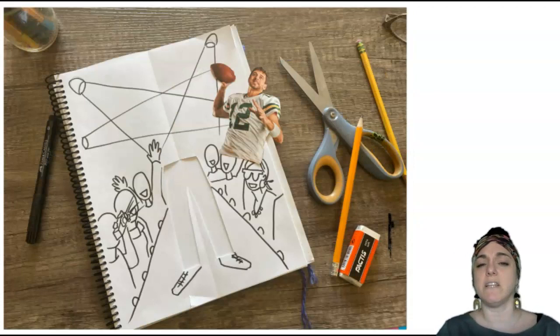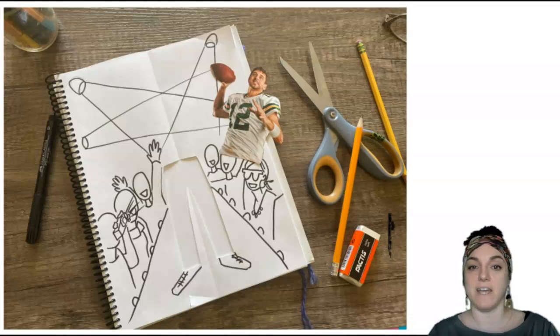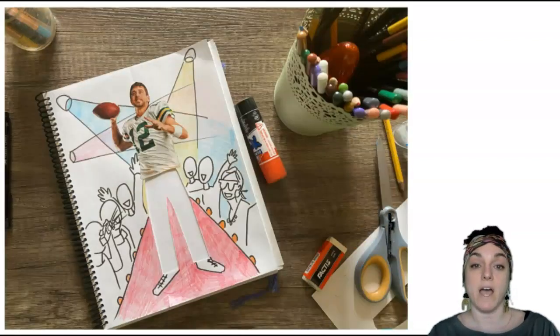I wanted to give it a little bit more pizzazz, so I set him aside and I started drawing around, kind of creating this red carpet look and the lights shining down on him. Before I glued him down though, I added a little bit of color as well. And then I went ahead and glued him onto my page.